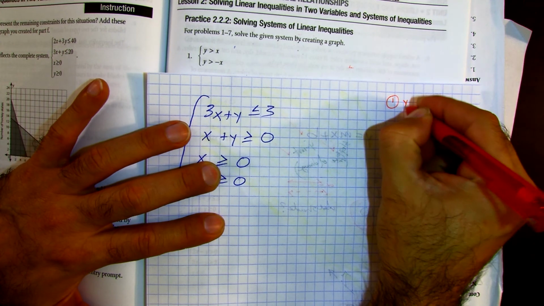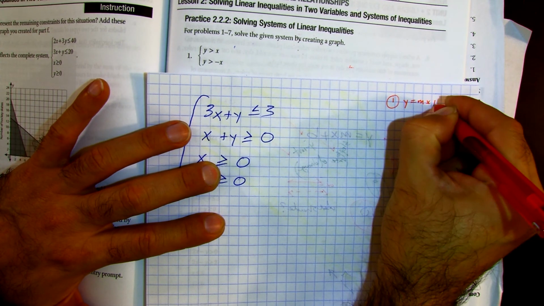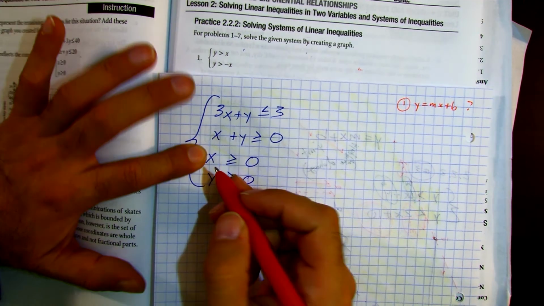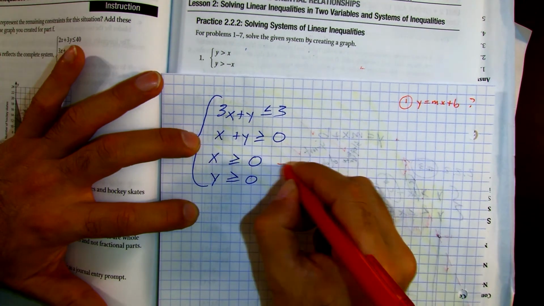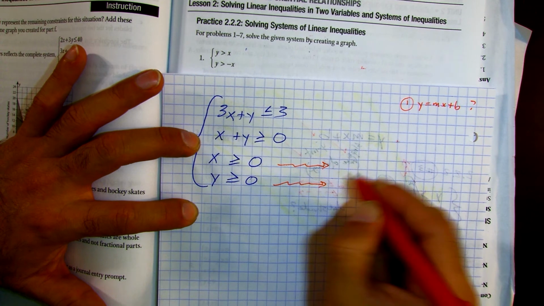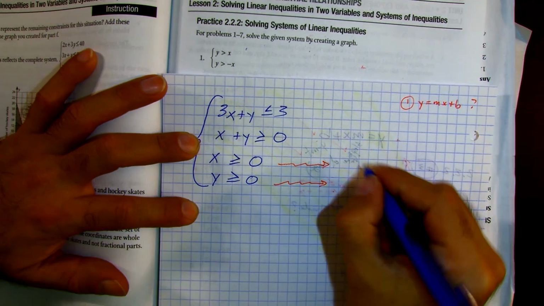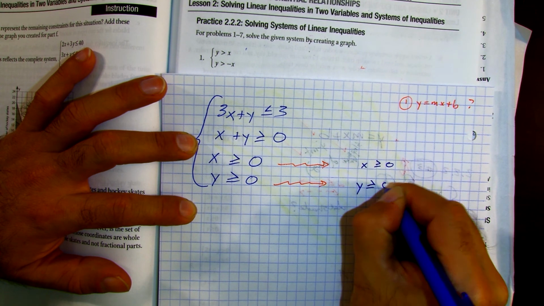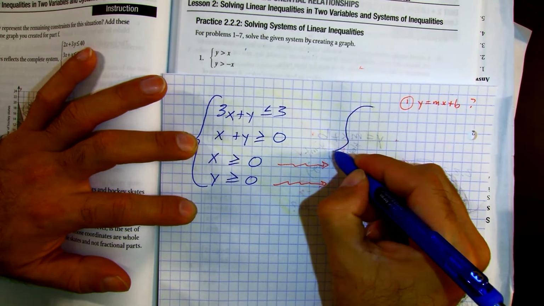No. These actually are going to be just like this. These actually are going to stay as they are. Okay. And we'll talk about that in a second. I just wanted you to know that some of this work's already done, but we're going to rewrite our functions so that we have them in our slope-intercept form.